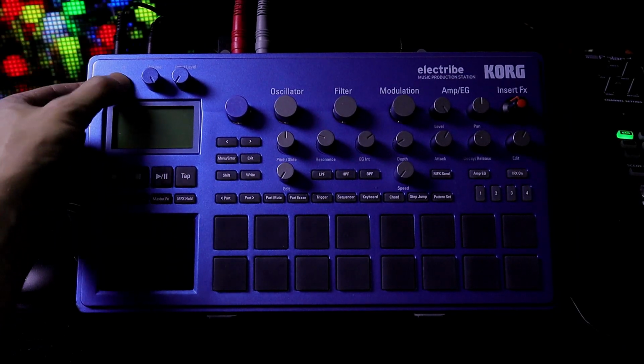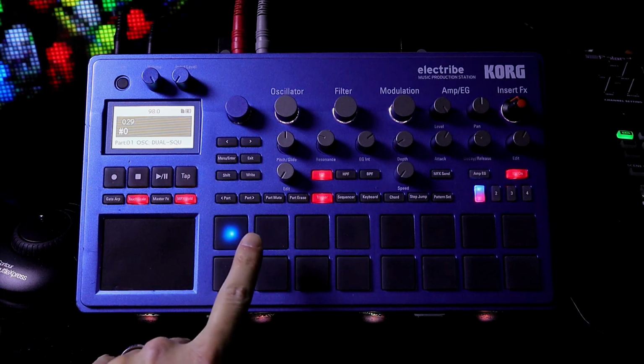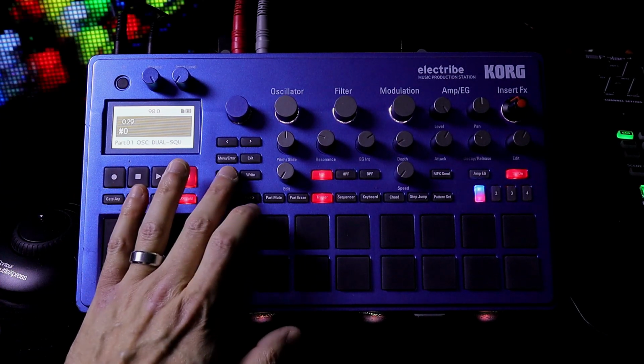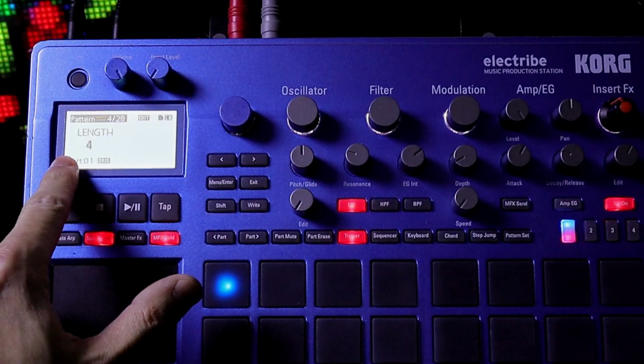Let's turn it on. Let's load a previous pattern that I've made earlier. This pattern has a length of 4 bars. We can check this by holding Shift and then pressing the second from the upper left pads. You can see length is set to 4.